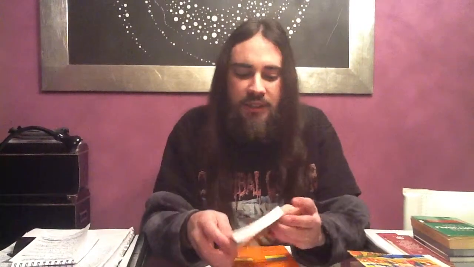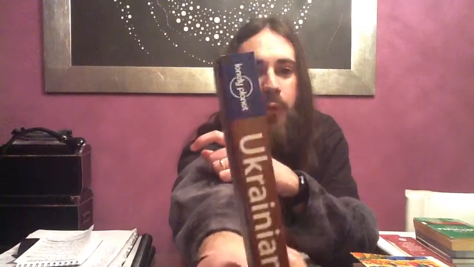Anyway, since you guys already know my resistance in learning scripts, with this script I realized that I want to learn it. This script ain't that easy to learn. It ain't that easy to read, but the words are so difficult to memorize, that I decided to buy those two books. This phrase book, you guys already know what it is, Lonely Planet phrase book, Ukrainian. And then I also have this, Ucraniano para Españoles, Ukrainian for Spaniards. I don't know if it's available in English, I have no idea.